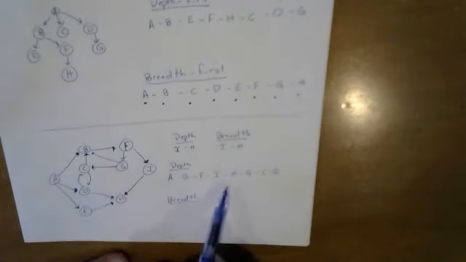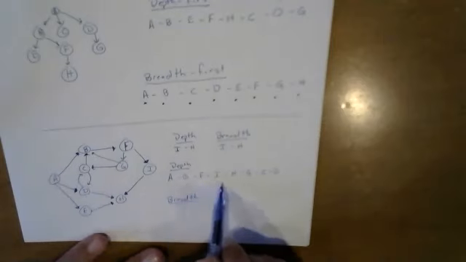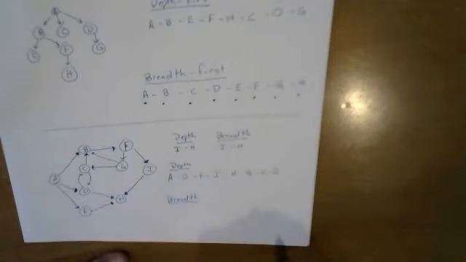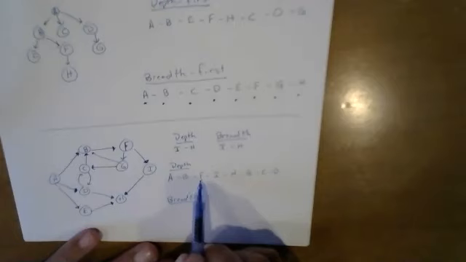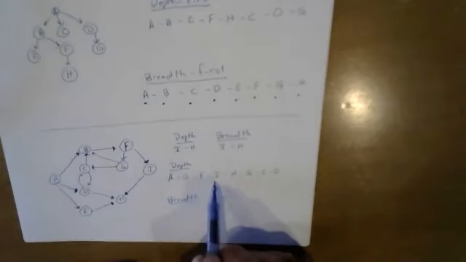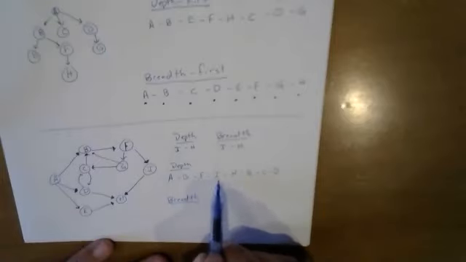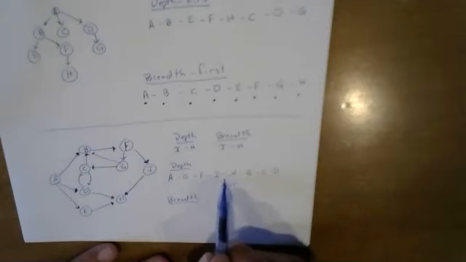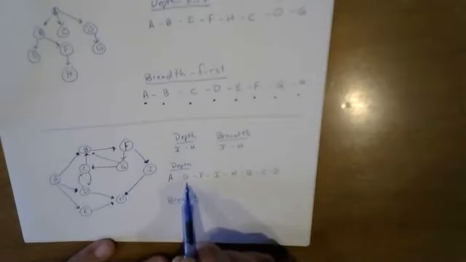And somehow or other, every time I add one, I'm going to have to go back through this list and see if it existed. So when I went from A to B to F, I need to make sure I didn't already hit F. When I went to I, I'm good. When I went to H, I'm good. After H, I went back and checked I. I went back and checked F. I went back and checked B.